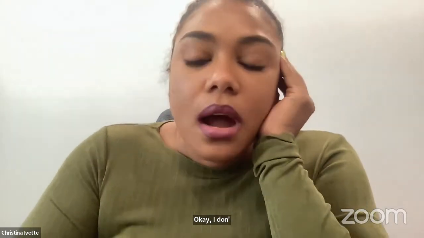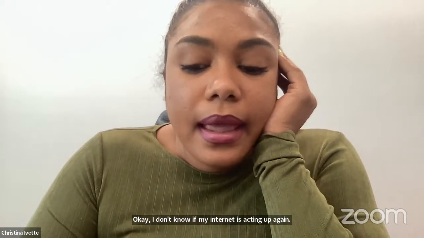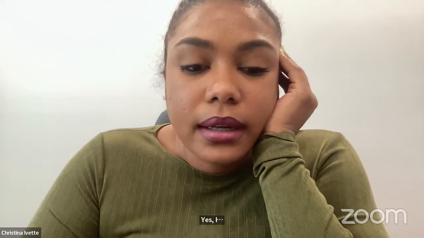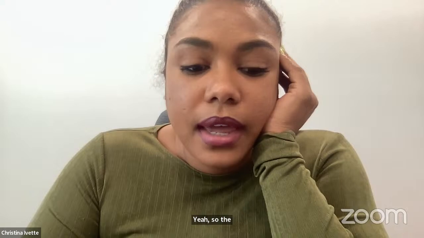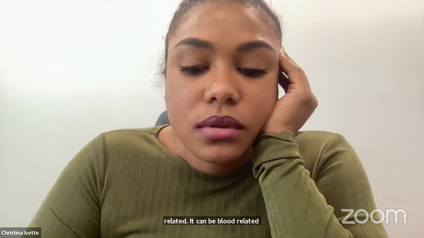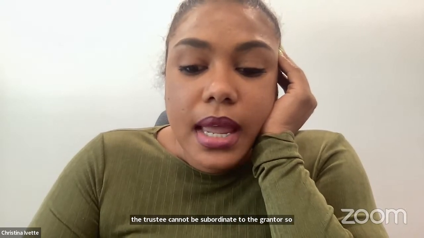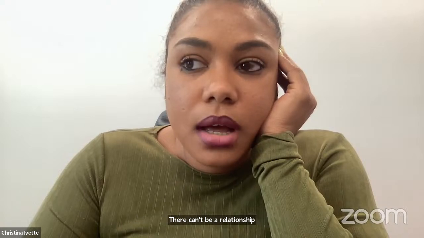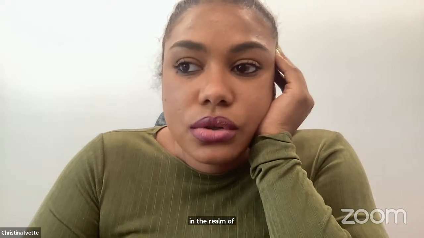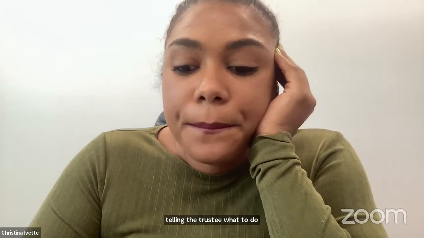Yes. So the grantor and the trustee, they can be related. They can be blood related. The trustee cannot be subordinate to the grantor. So there can't be a relationship in the realm of the grantor telling the trustee what to do. So you just have to be mindful of that.